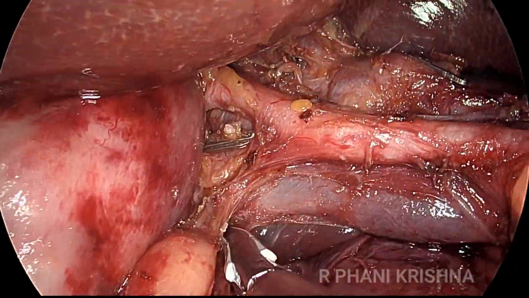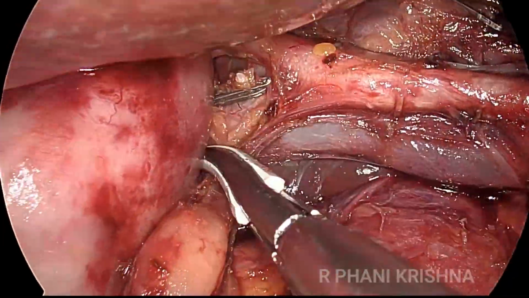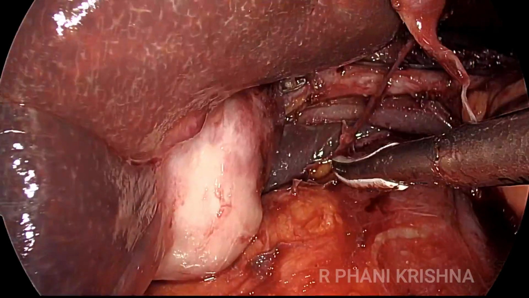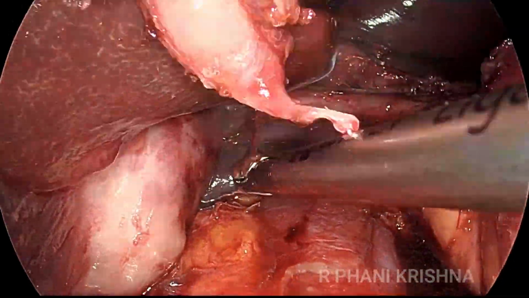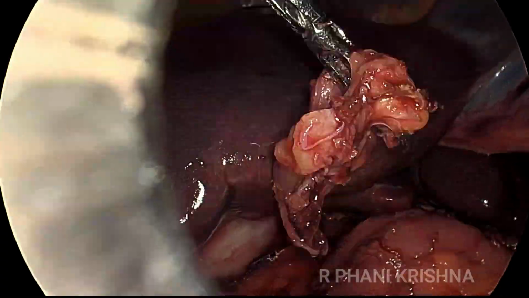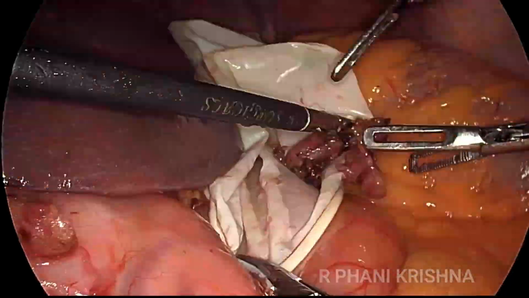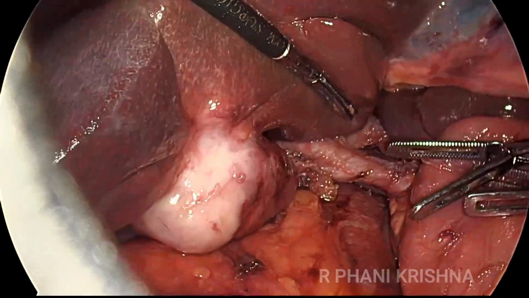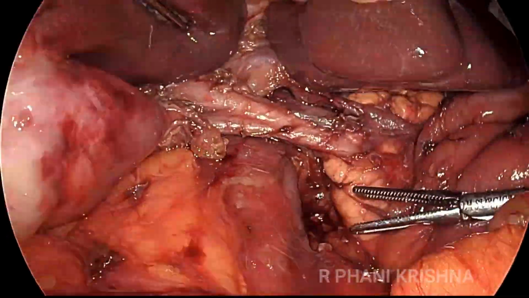Again, working on the portal vein surface and working on the hepatic artery surface is what makes this lymphadenectomy very safe and simple. So this is the extent of lymph node dissection in gallbladder cancer. The retroportal nodes have been sampled here.